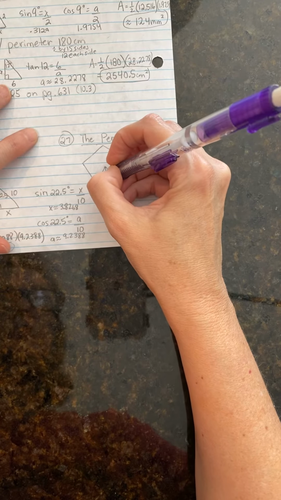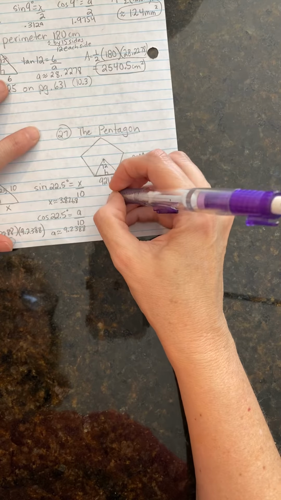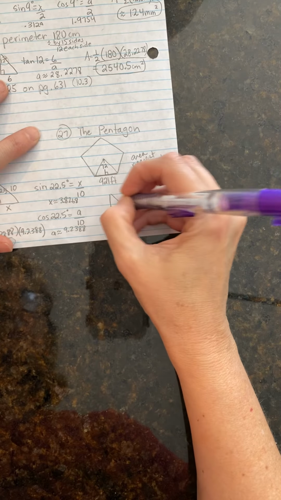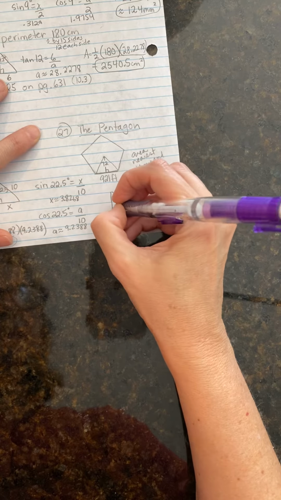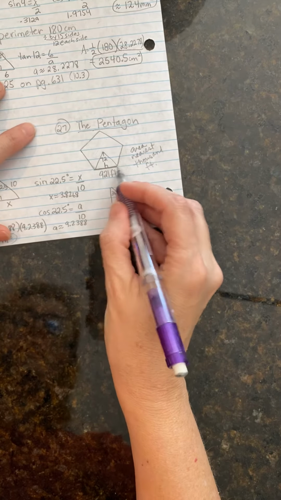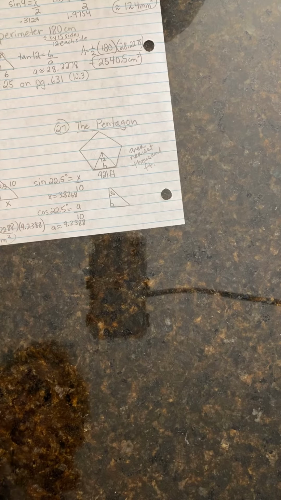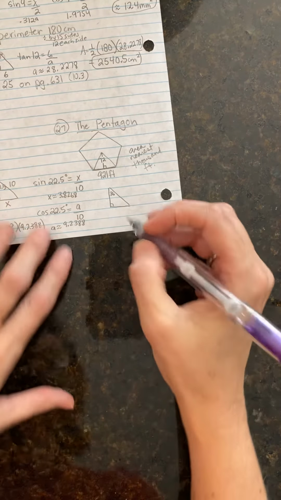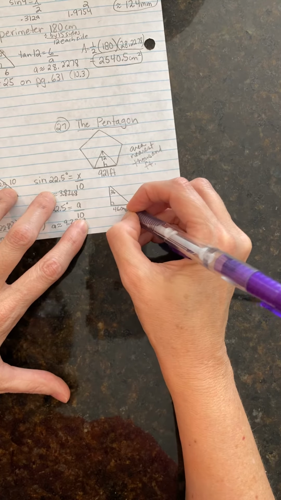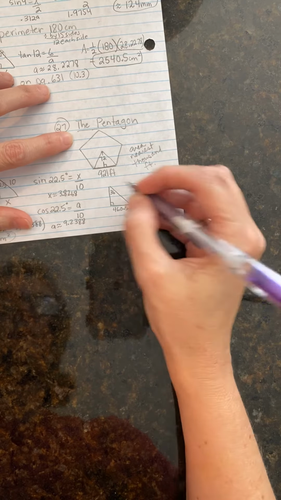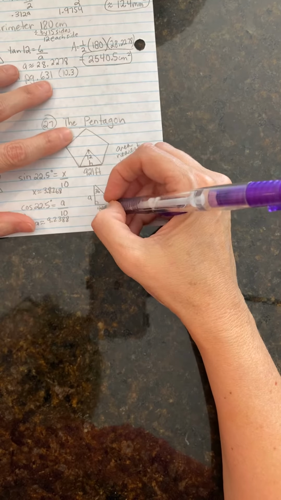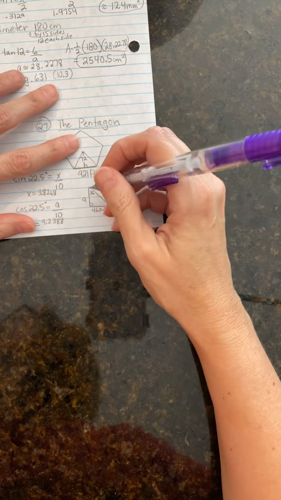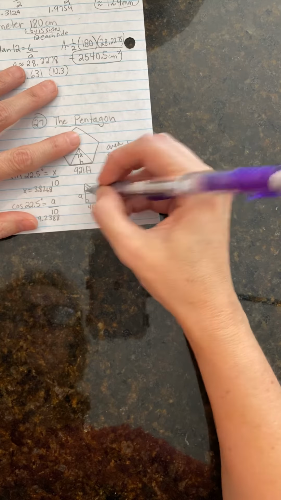And then when you draw in the apothem, that gives you this 36-degree half triangle. And remember, that's going to split that 921 in half, which gives you 460.5. And we're looking for the apothem, so we're going to use trig. This will be a tangent question.